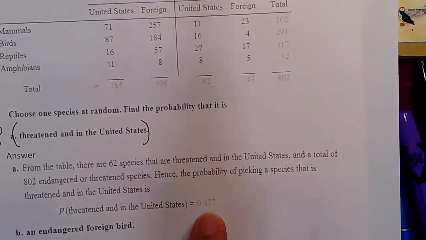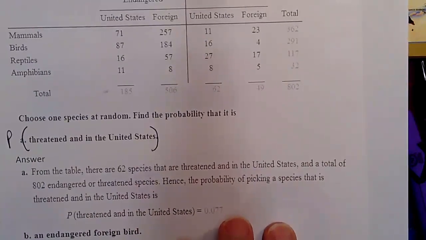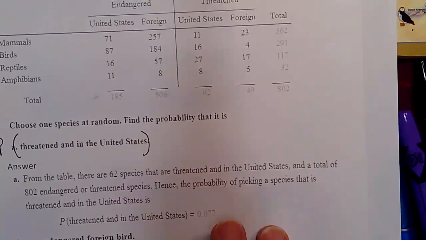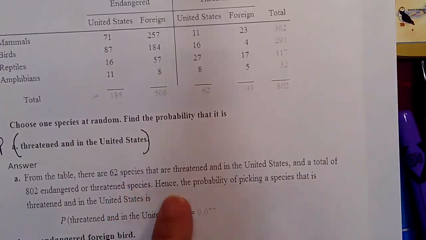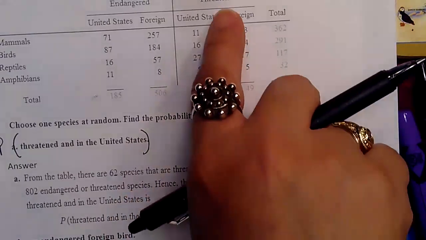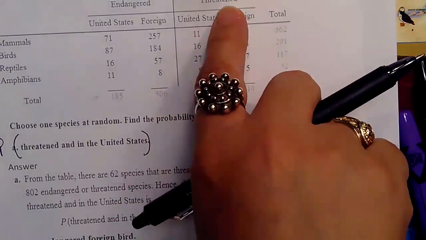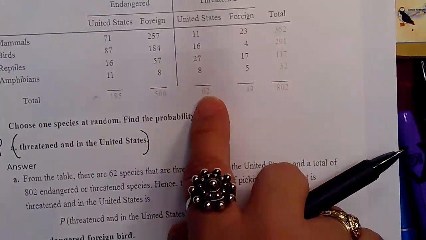There's no work. It says here that from the table there are 62 species that are threatened and in the United States. So we look at threatened and in the United States, and that's where they're getting 62 from.